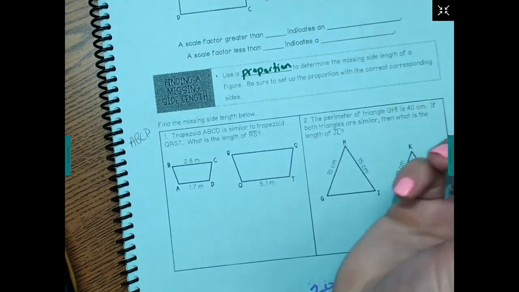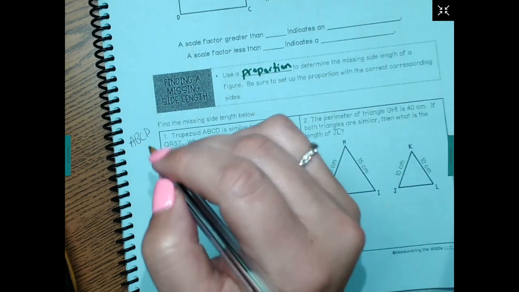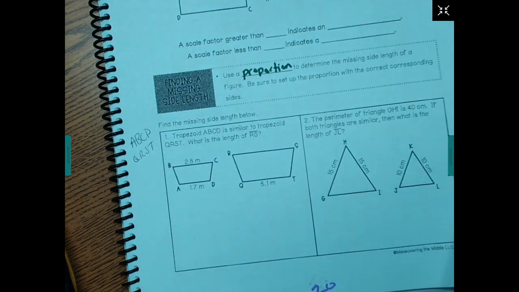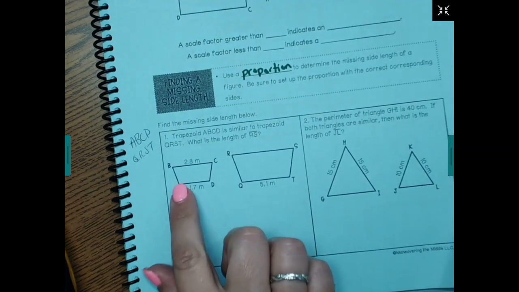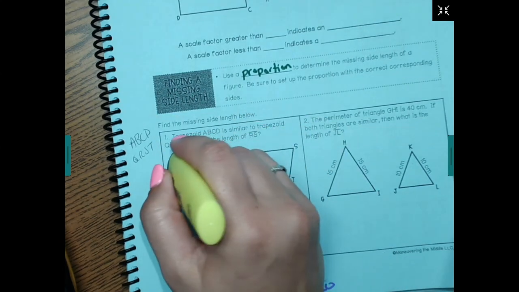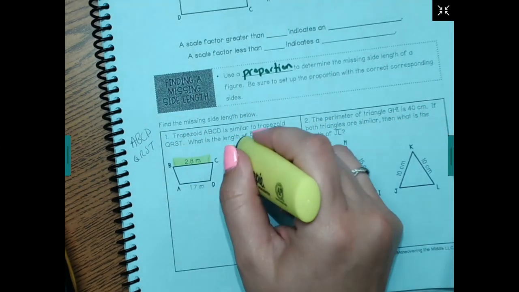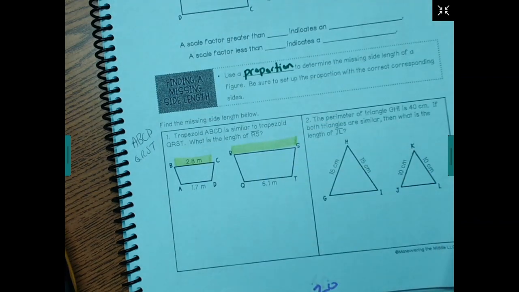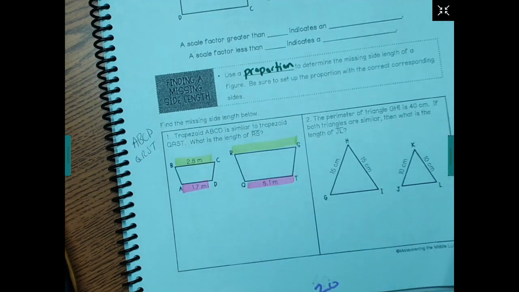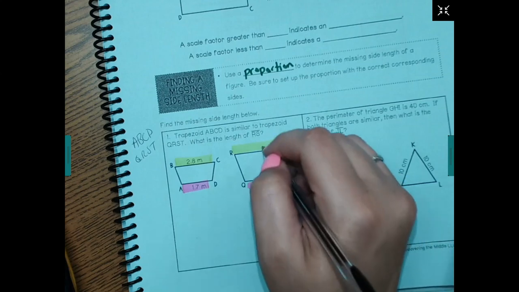What's going to go with AB? QR. Okay. Where are the numbers? BC. What do you think is going to go with BC? RS. Okay? What do you think is going to go with AD? QT. Okay? All right, and this is my X.